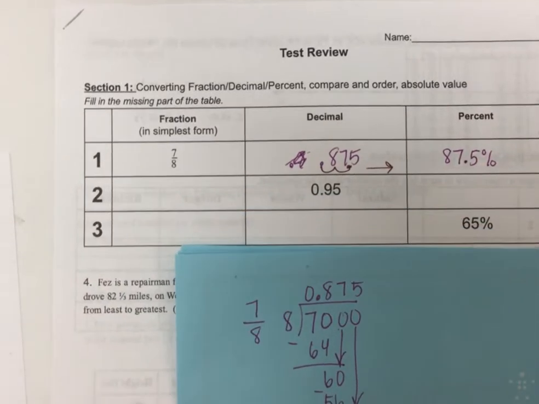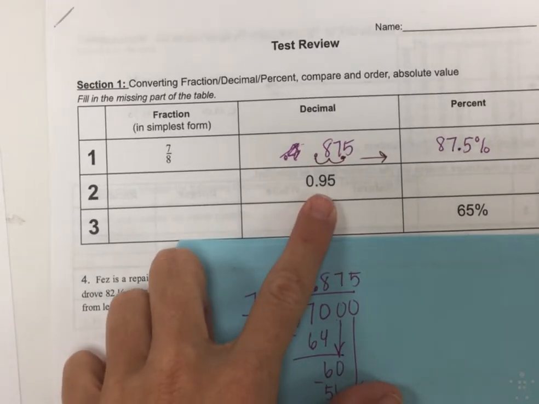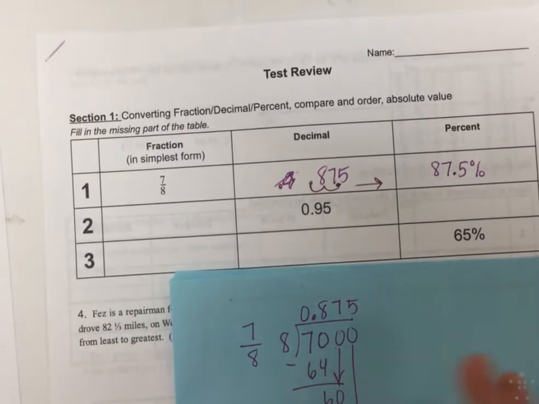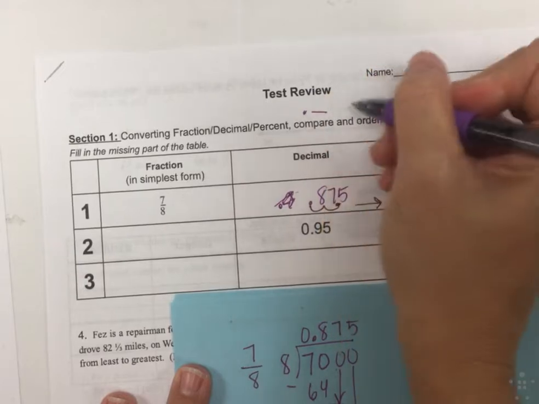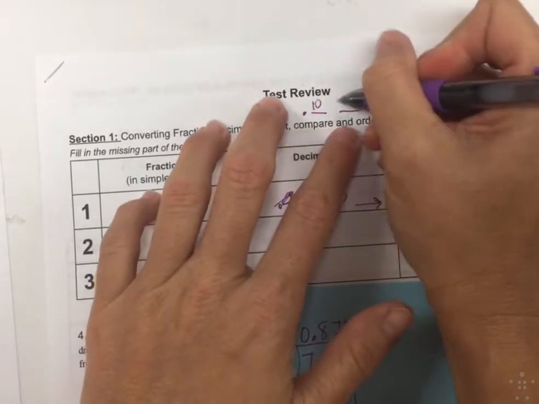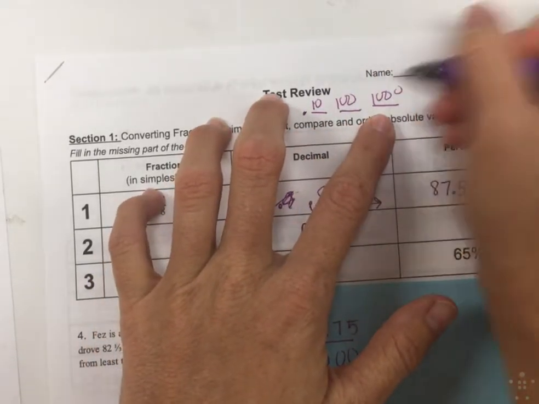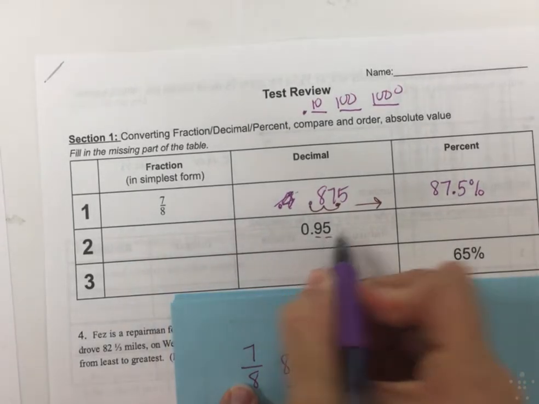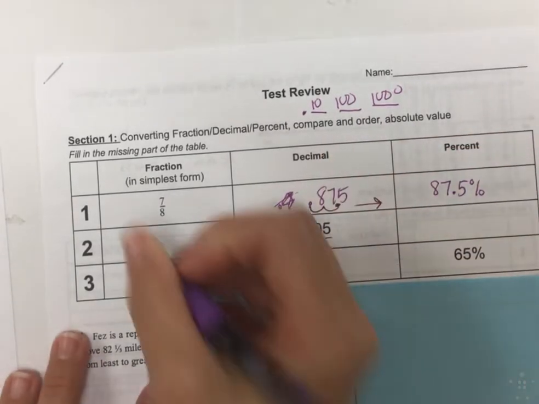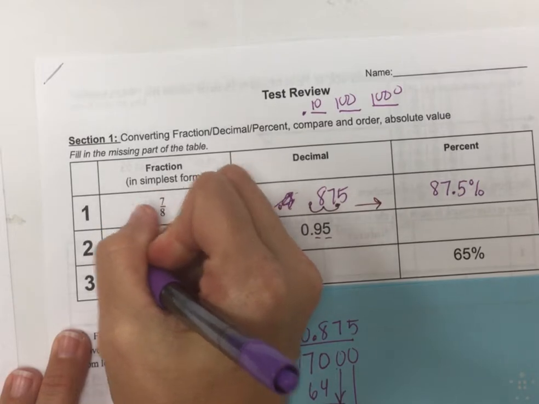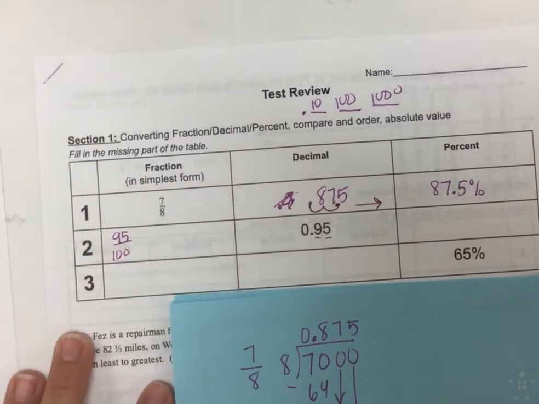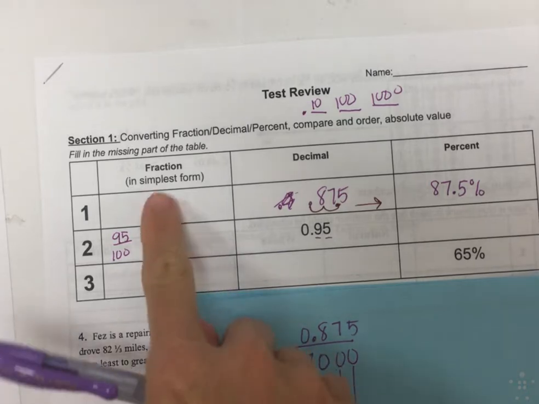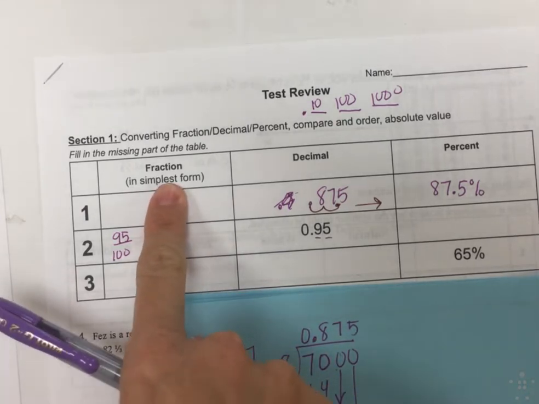All right, problem number 2, we're starting with this. And you want to remember, if you forgot your place values, this is your tenths place value, your hundredths place value, and your thousandths place value. So now I have 2 place values, which is your hundredths. So we say this as 95 hundredths. Now that's not in simplest form. We want to make sure we put it in simplest form so we don't lose any points.